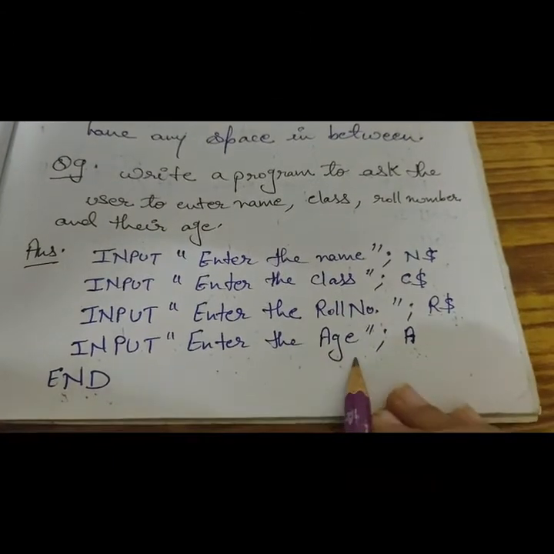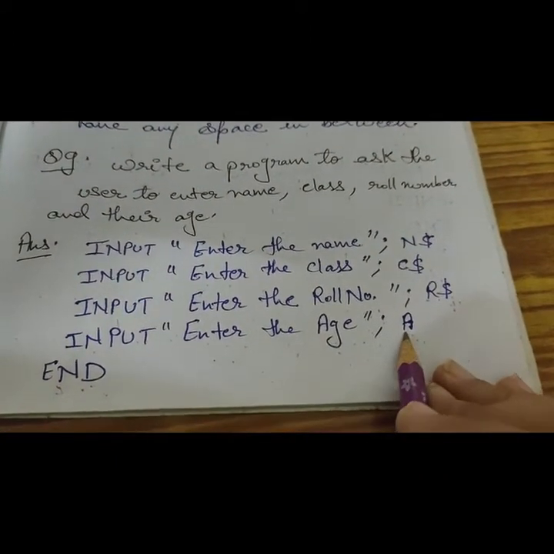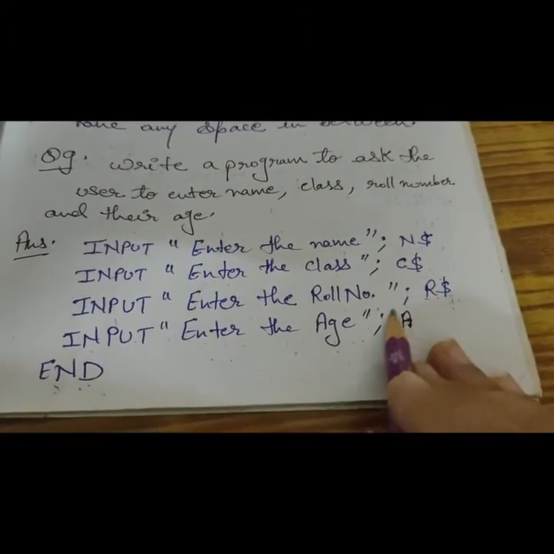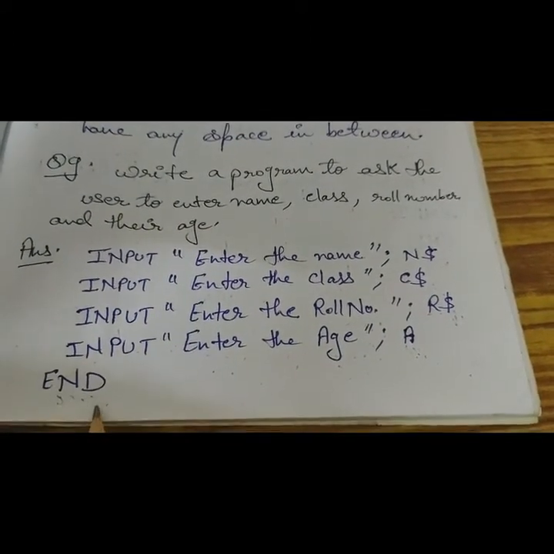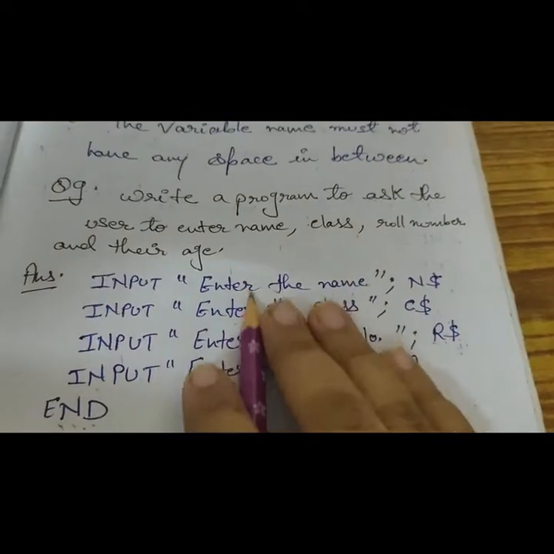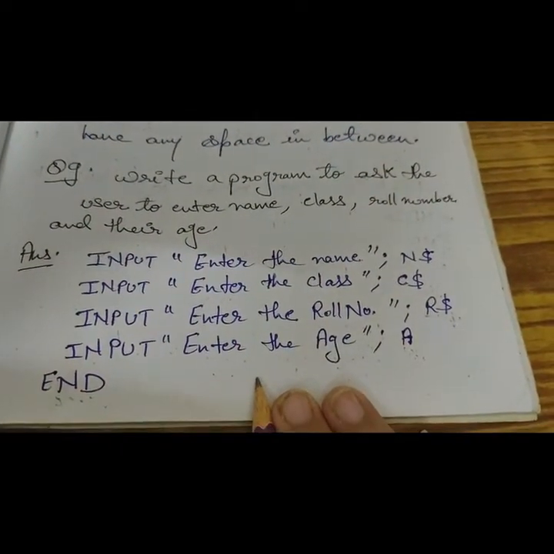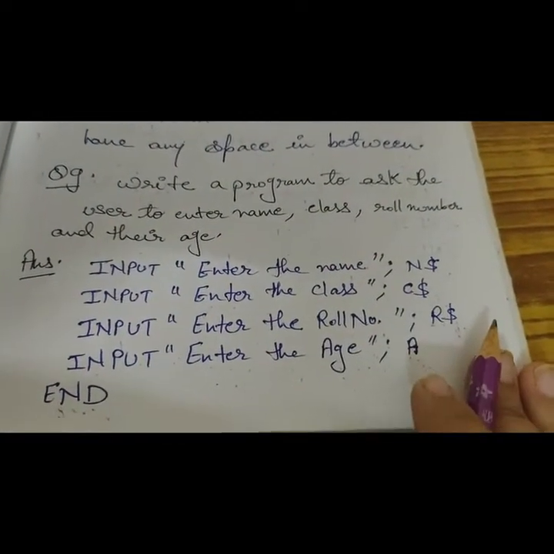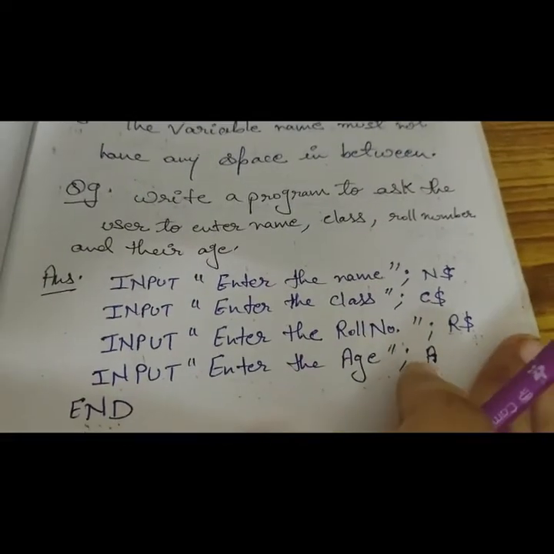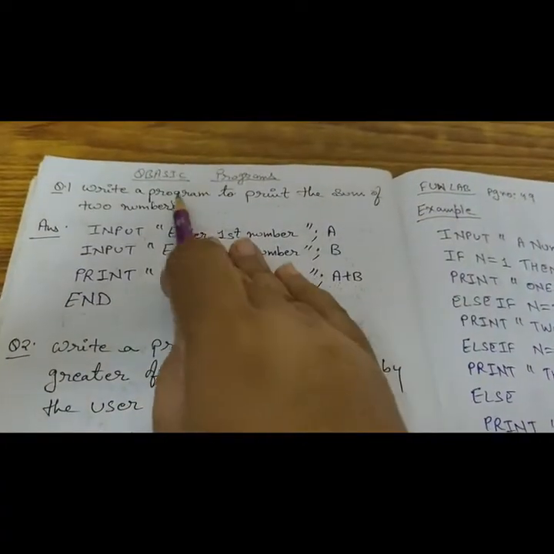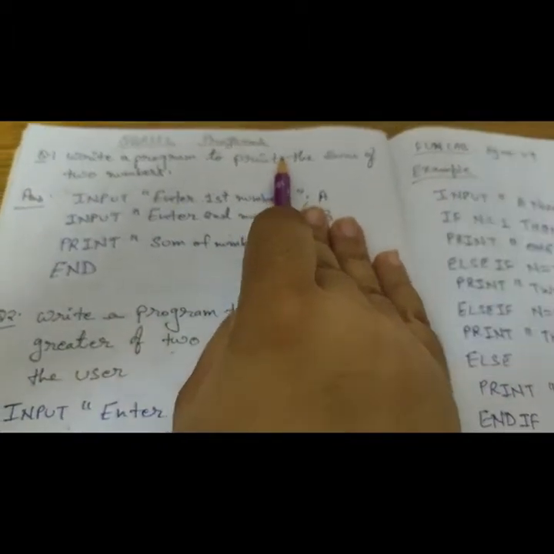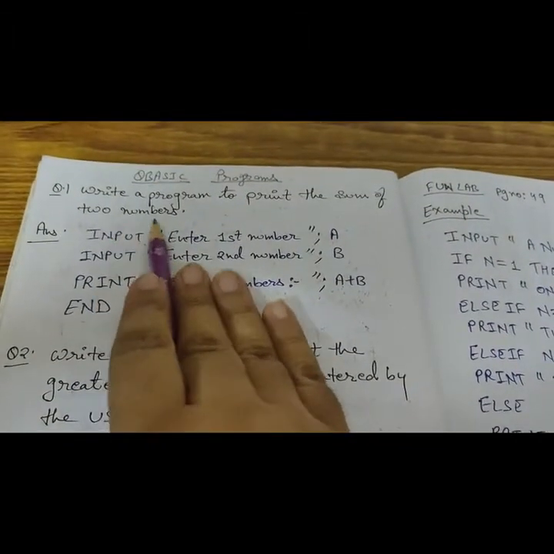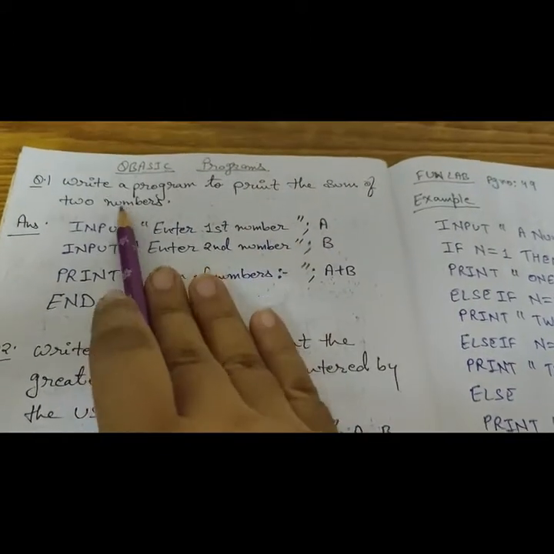INPUT "Enter the age". Age is always an integer value, so we are using an integer variable here. END. Now the program is ended. So this is a program which you write in the IDE screen. Here are some QBasic programs which are written in your book. The questions are given in the book.